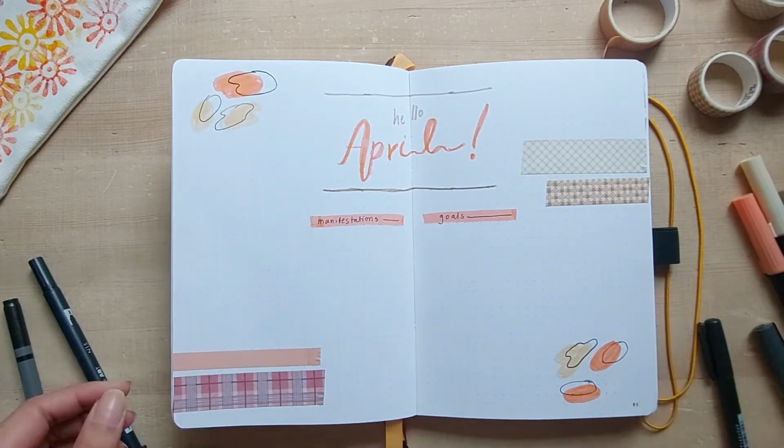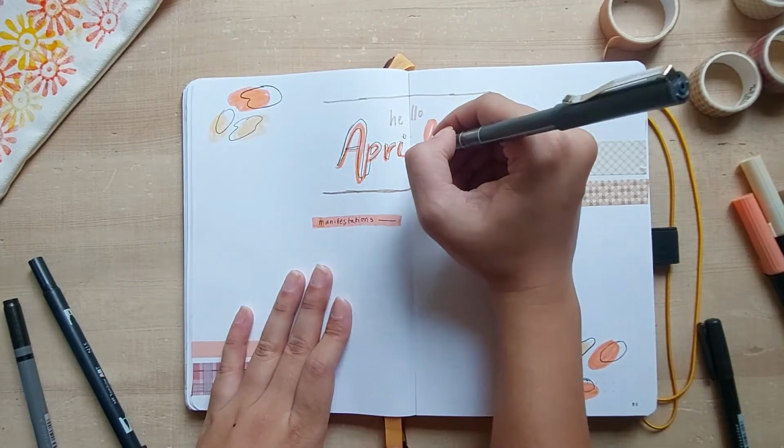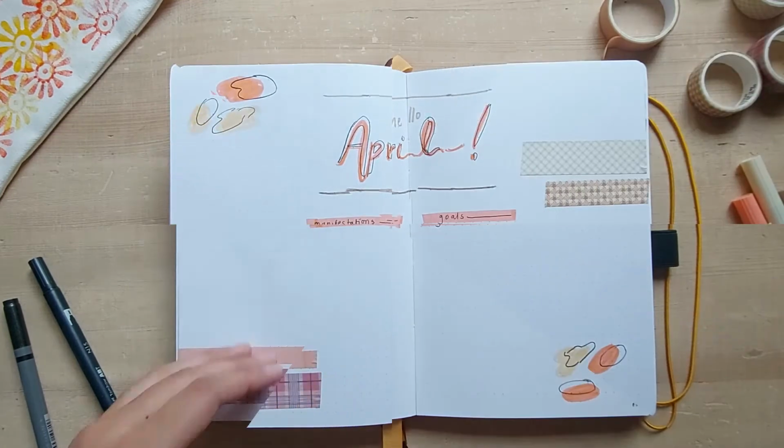And the last spread that I'm making here is for the second quarter of 2022, and I'll be making a video on that very, very soon, so stay tuned for that.